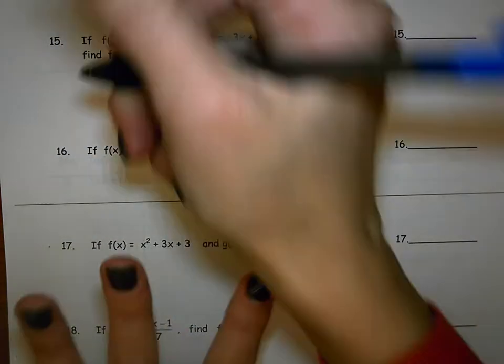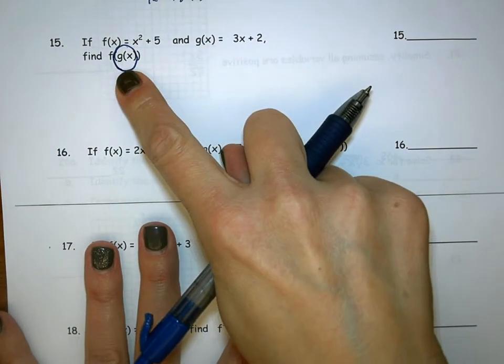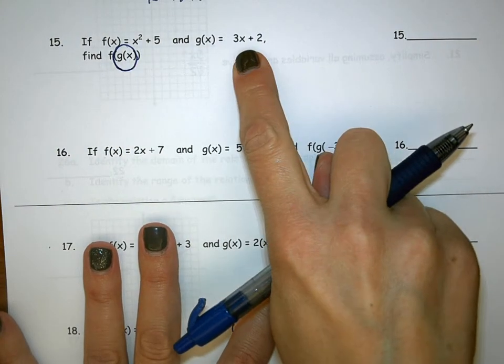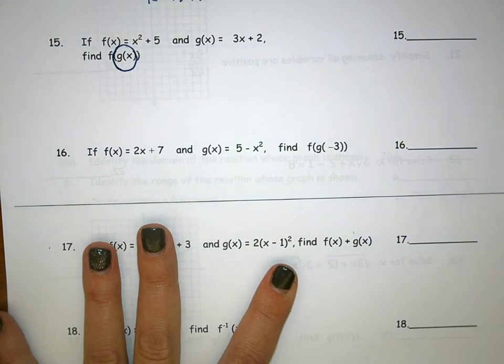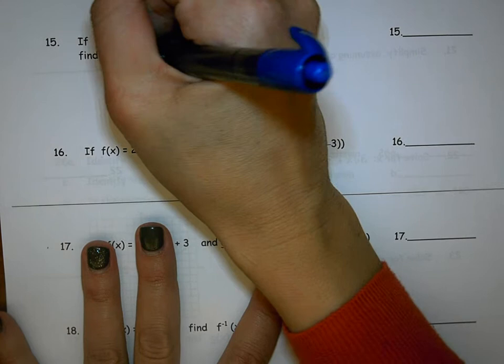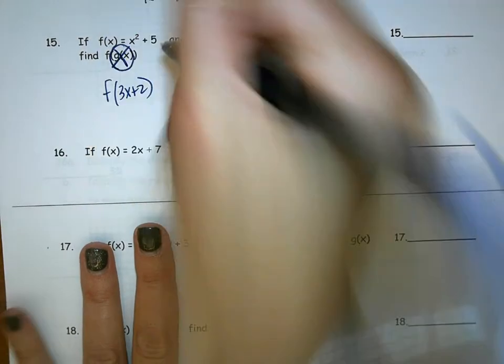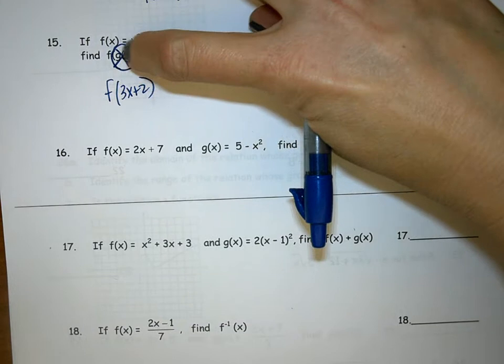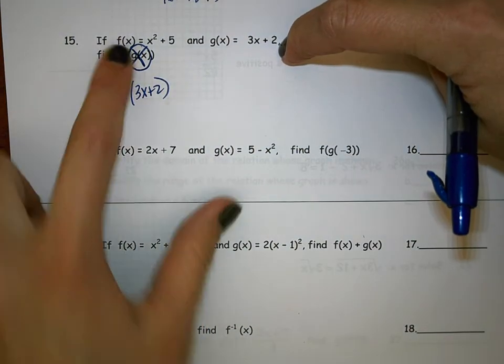Very good. We find g of x. We always go with the innermost parentheses. Well, g of x means we're going to plug x in wherever I see x here. So what's my answer for g of x? 3x plus 2. So this goes away, and now I'm finding f of 3x plus 2, because g of x, this answer right here, is just 3x plus 2, right? So now we are finding f of 3x plus 2.